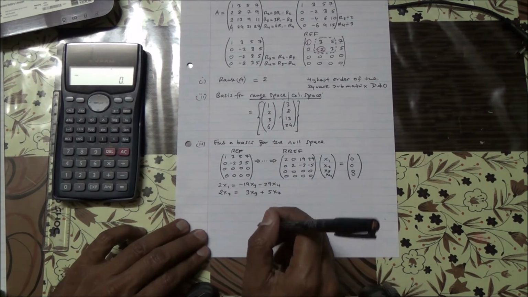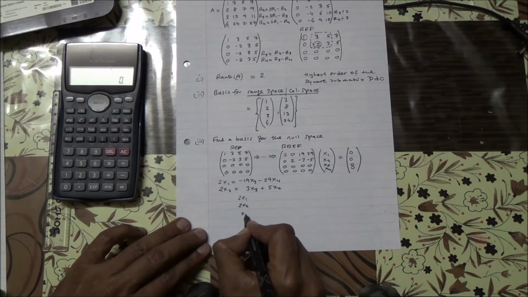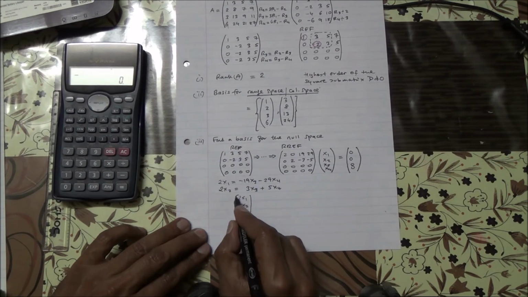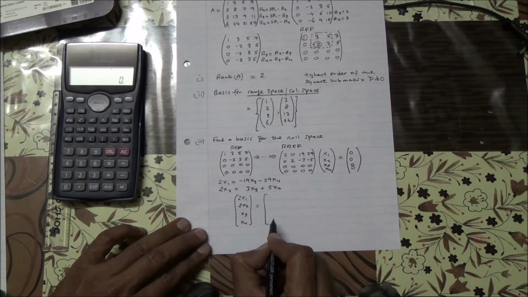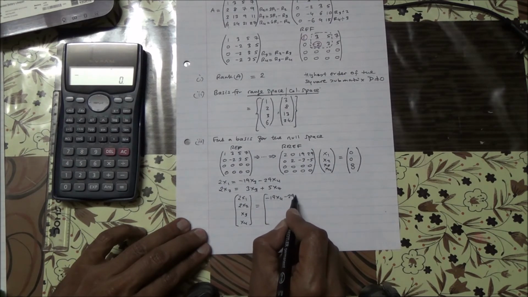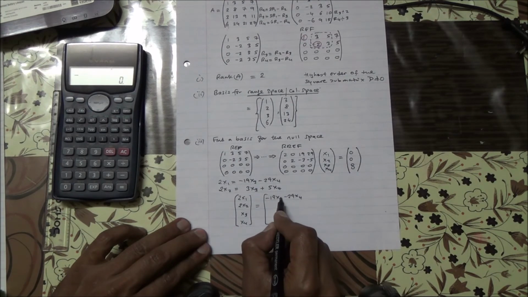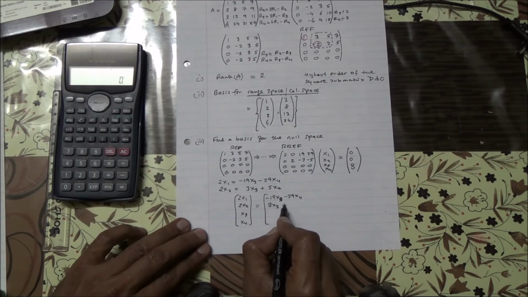And okay, so then you should be able to come up with 2x1, 2x2, x3, and then x4, and that should give you these vectors: minus 19x3 minus 29x4, 3x3 plus 5x4, then you've got x3 and then x4.